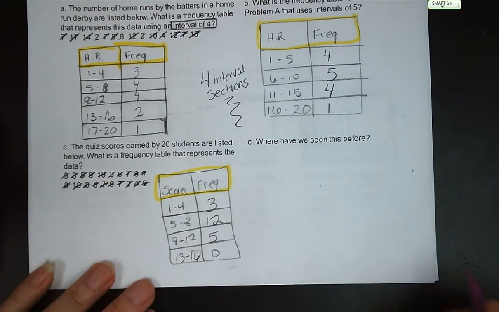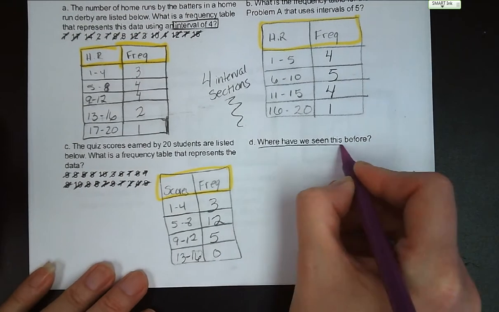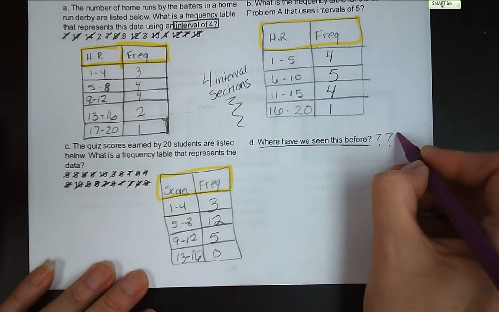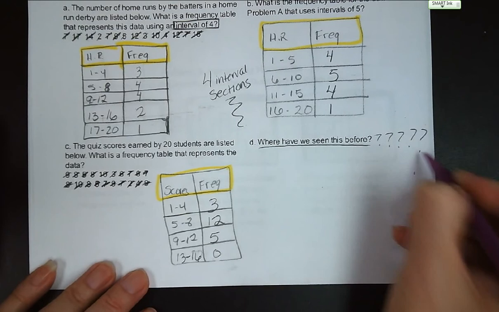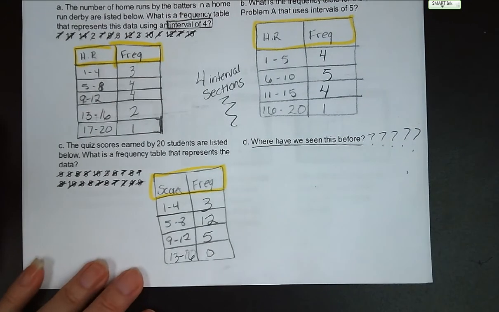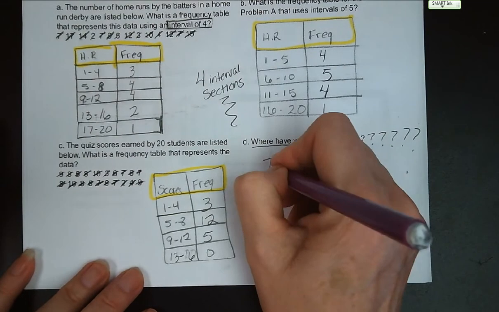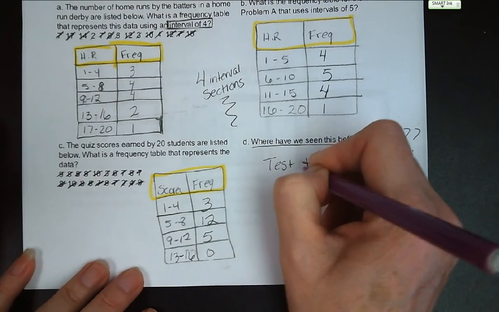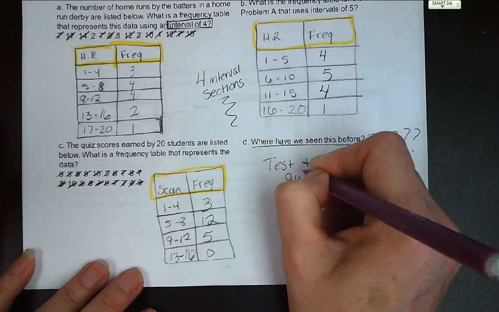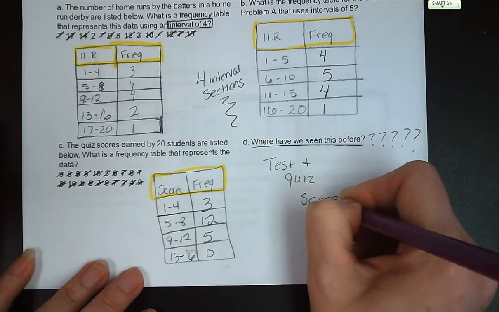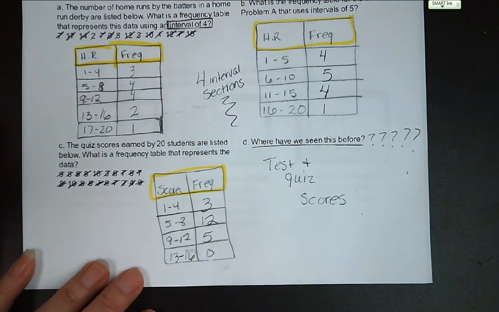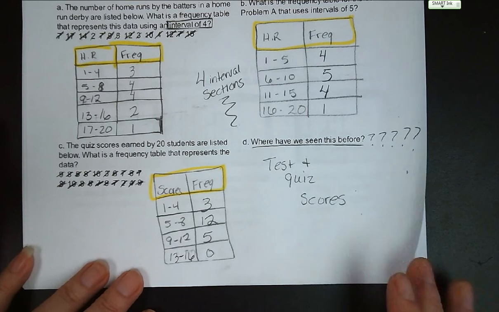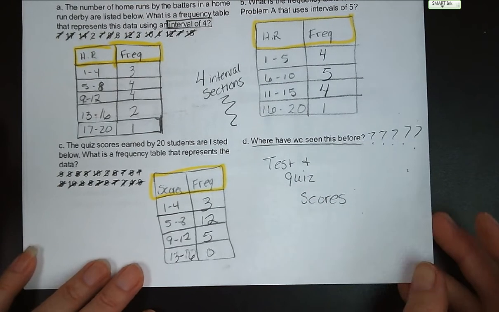All right. Now, where have we seen something like this before? Maybe when we do our distributions of the test and quiz scores. Yeah, that's probably where we've seen that. Although in that one we do have one interval that is greater than all of the others, because that F interval represents from 59% all the way down to 0%. So it's not a perfect frequency table, but it gets the job done.